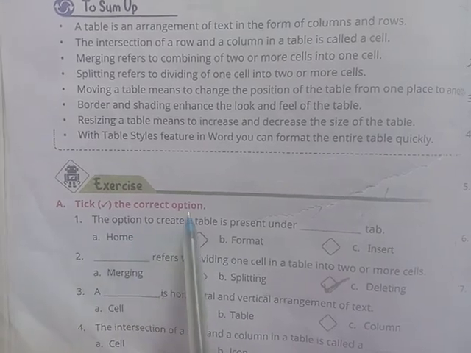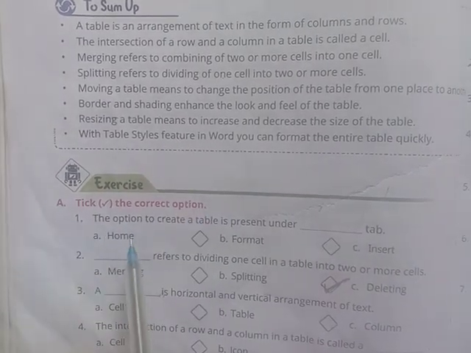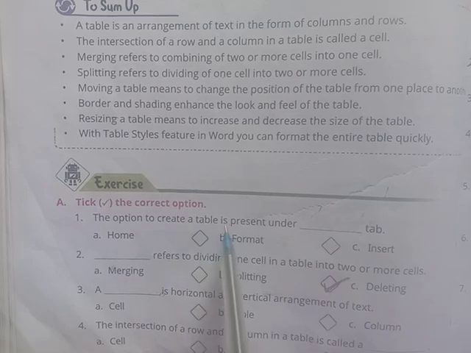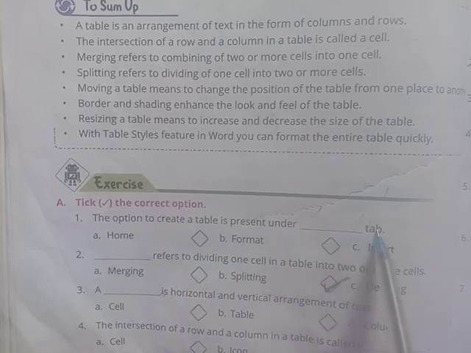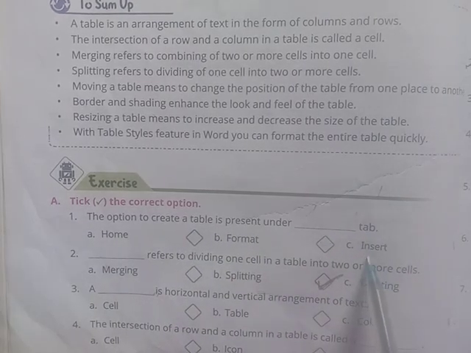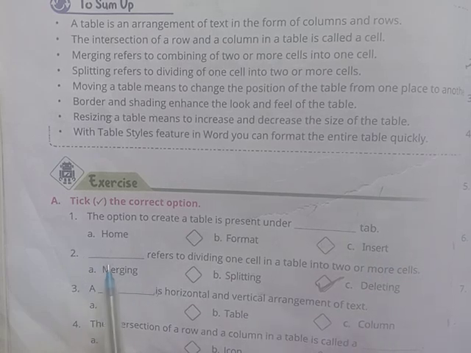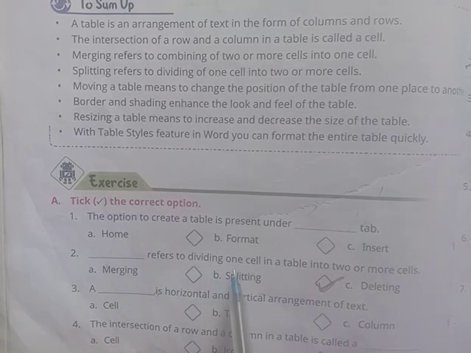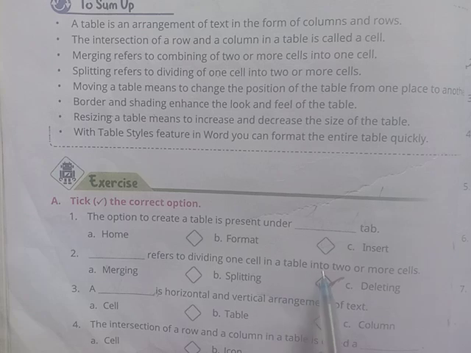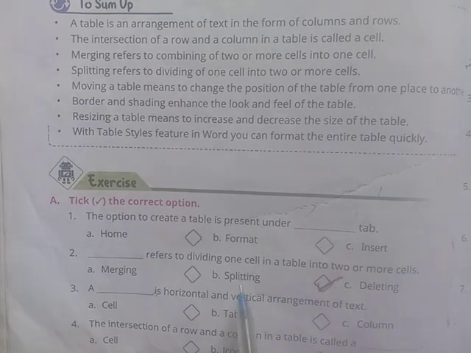A. Tick the correct option. First, the option to create a table is present under dash tab. Answer: Insert tab. Second, dash refers to dividing one cell in a table into two or more cells. Answer: splitting.